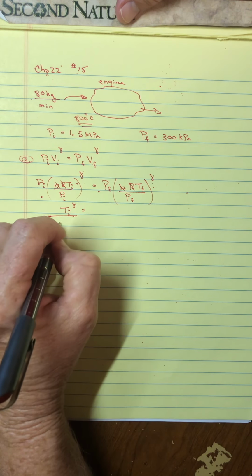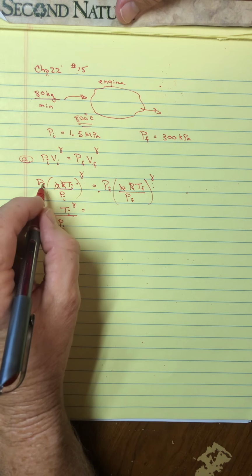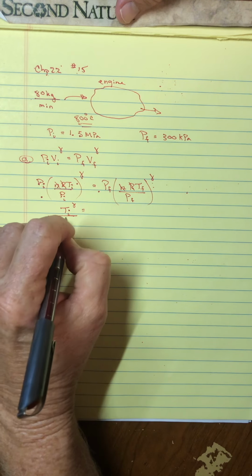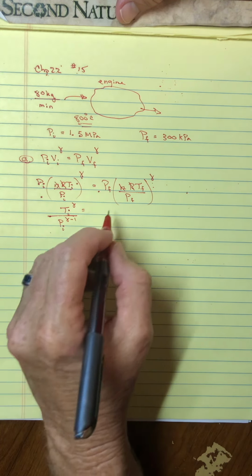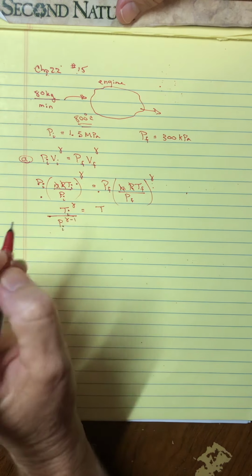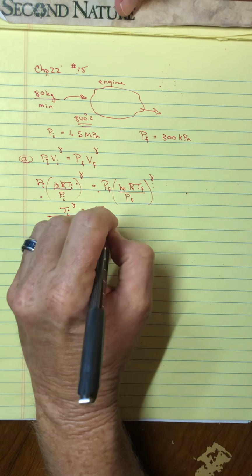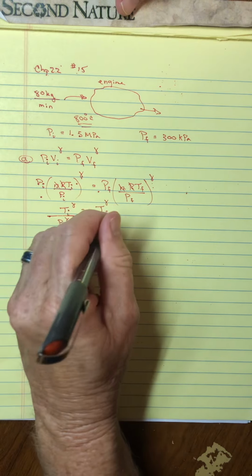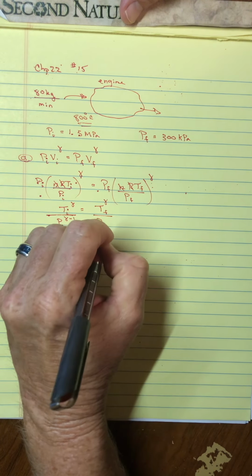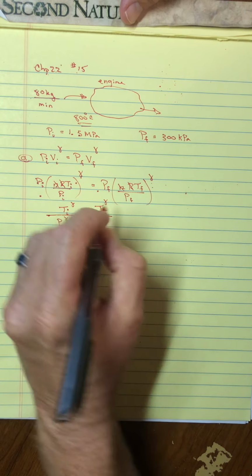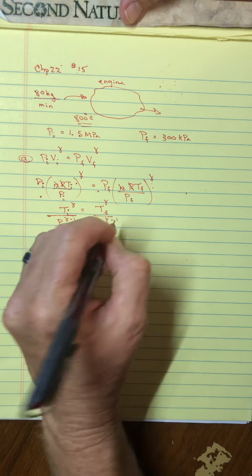So I'm going to go initial pressure, and gamma, when I move this down, it becomes -1, so this becomes gamma minus 1. Now this over here would be final temperature to a power of gamma over, and we can do the same thing, final pressure, and then again we would have gamma downstairs, and if we bring this pressure down, that's -1.